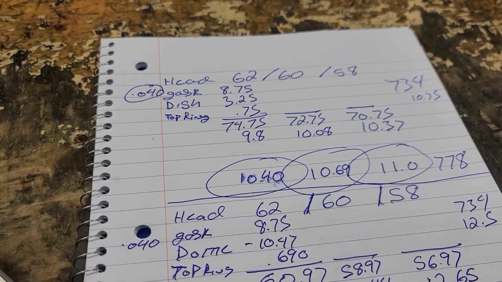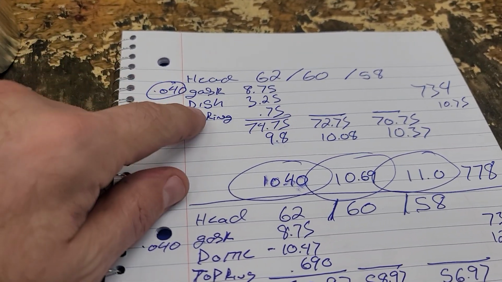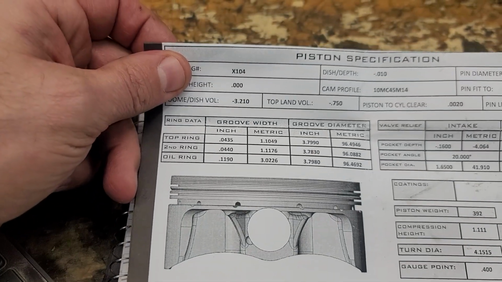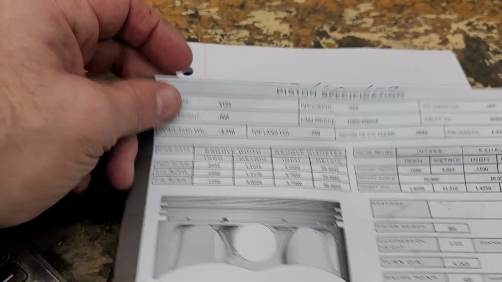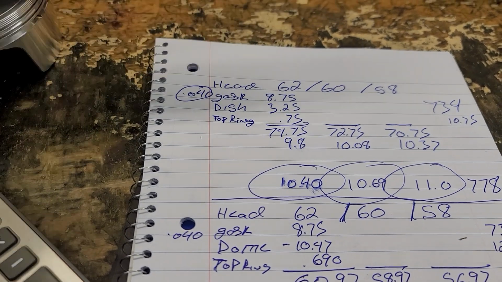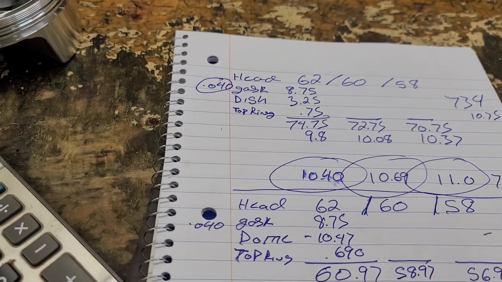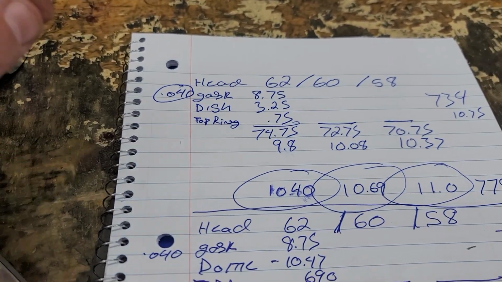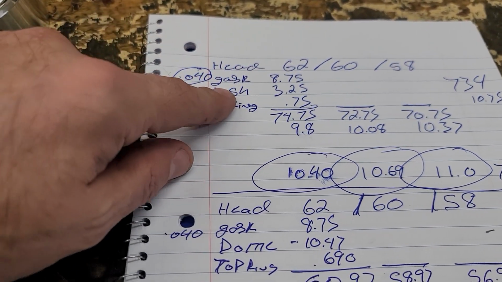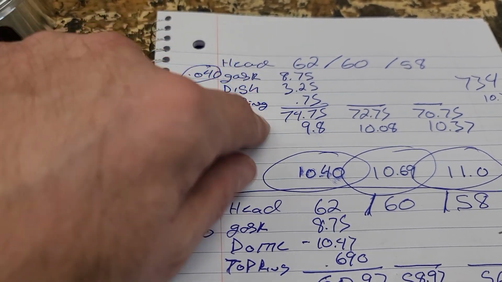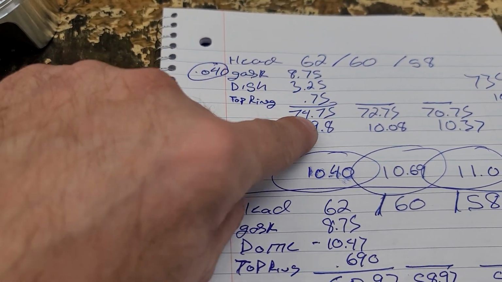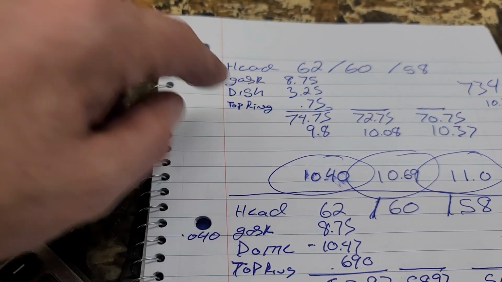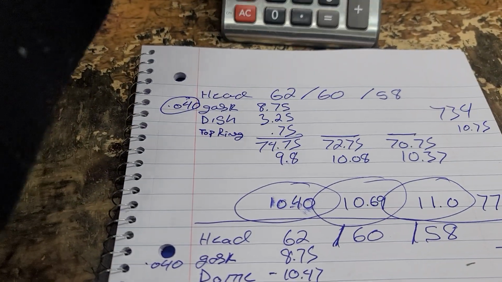So we have gasket thickness, we have the dish number, which is off of the spec sheet, and we have the ring area. Calculating this out, we end up with 74.75 as a total dish volume, or total volume.